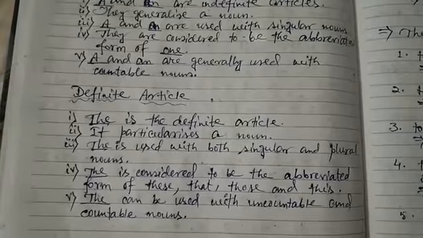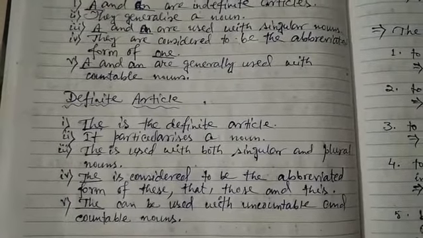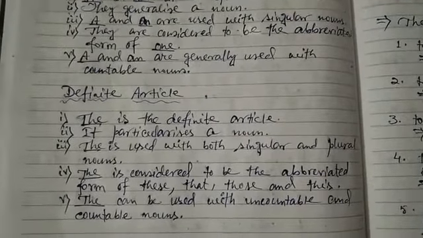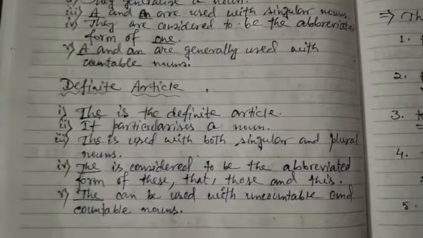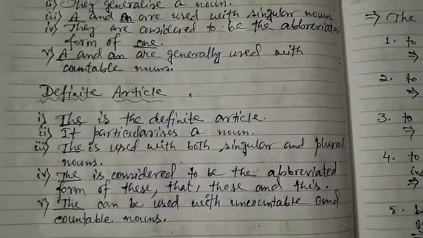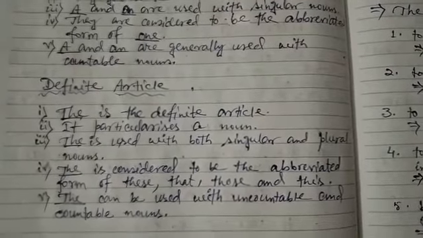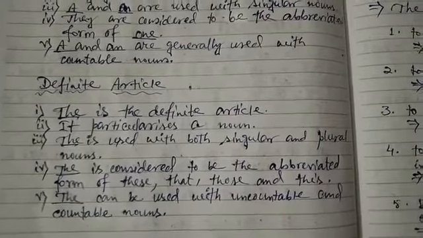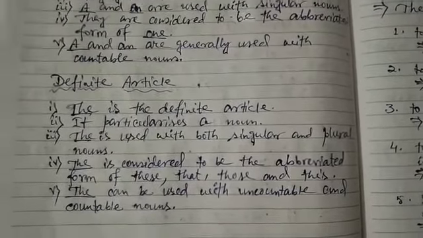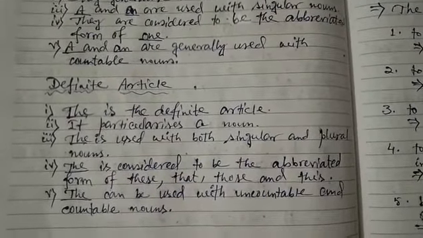Definite article. The is the definite article. It particularizes a noun. The is used with both singular and plural nouns. The is considered to be the abbreviated form of these, that, those, and this. It can be used with uncountable and countable nouns.